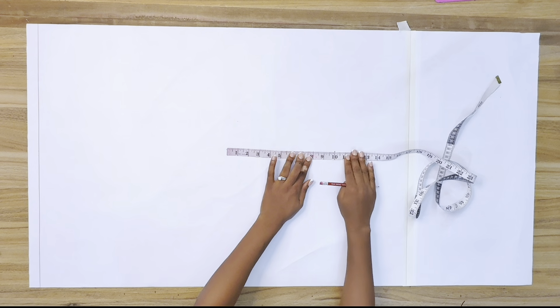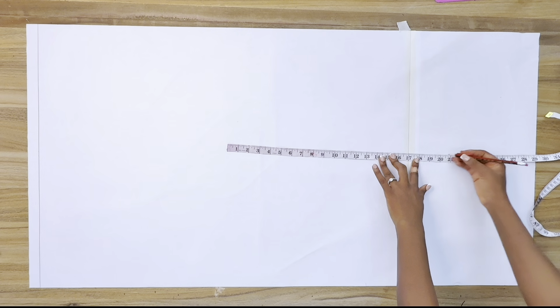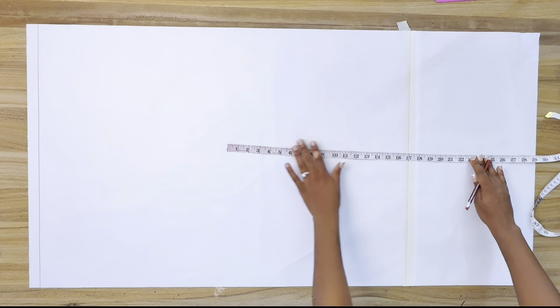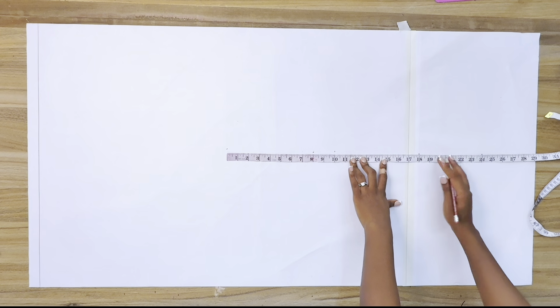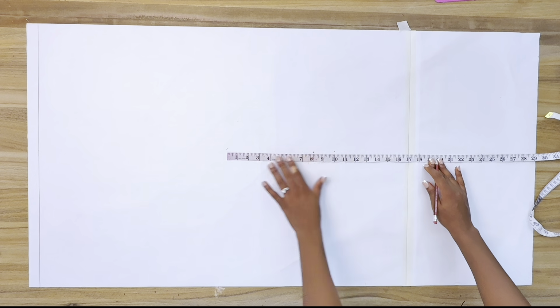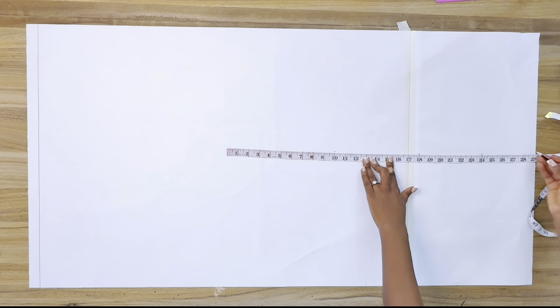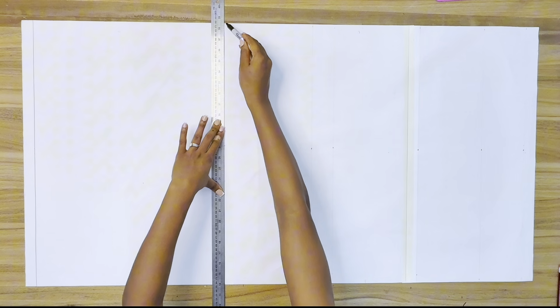Next, from the waistline, mark down the distance from your waist to your knee. Mine is 24 inches. Next, go upward from the knee point 6 inches. This is to get the mid-thigh line. Next, from the waistline, mark down the full length of your dress. Mine is 28 inches below the waistline. Now, I'll go ahead and square horizontal lines across these points.